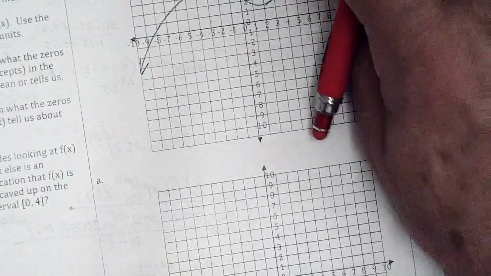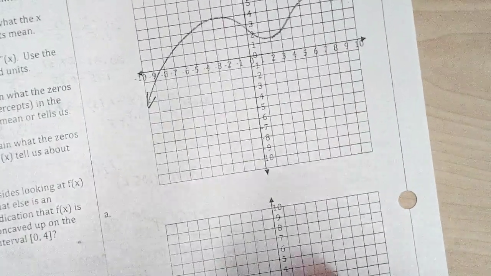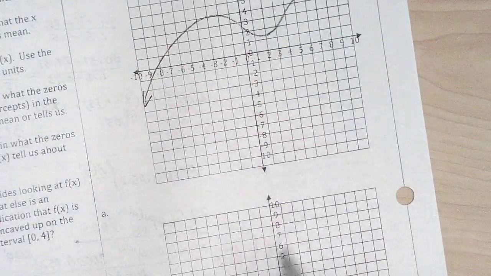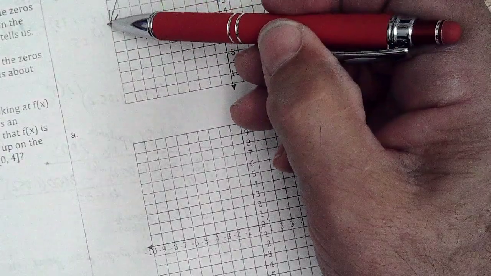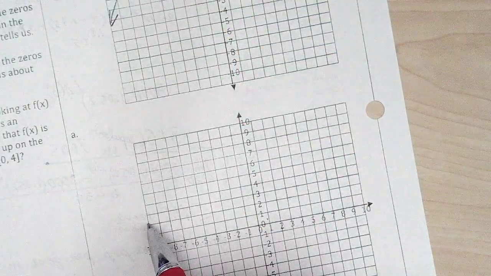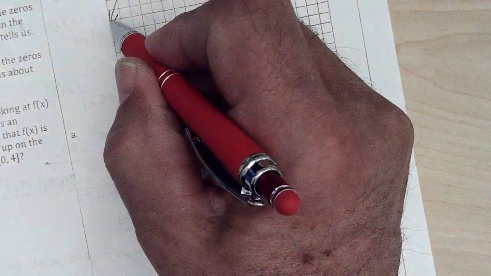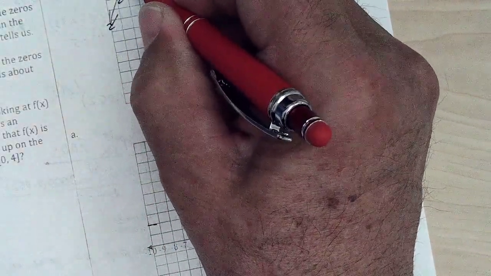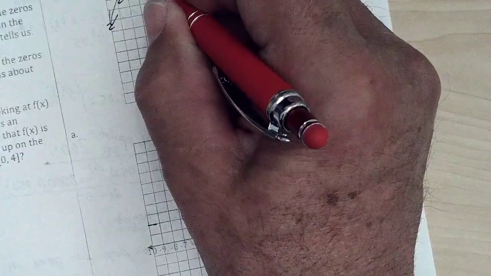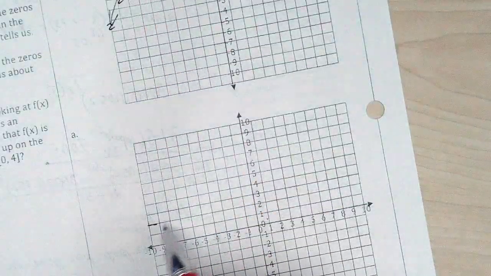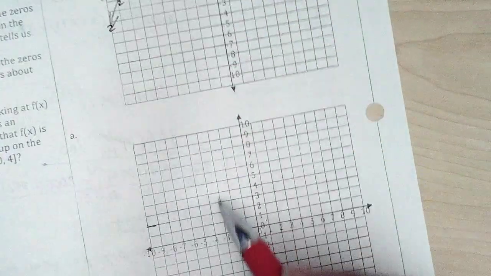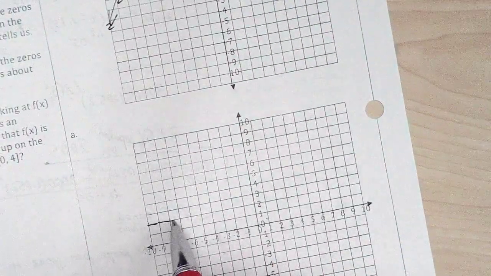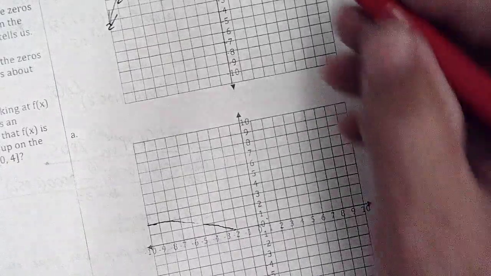Page 2. Graph the derivative. So we're going to graph the derivative here. I have to estimate the slope. It looks like a slope of 2 to start off with, and then maybe 1 in here, through here. So it's going from 2 down to 1, down to 0. 2 to 1 to 0.